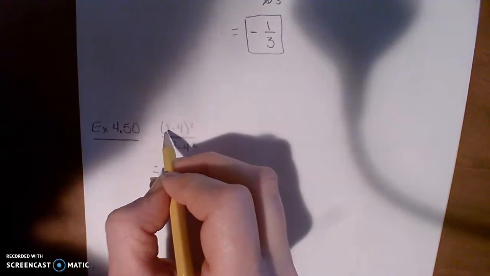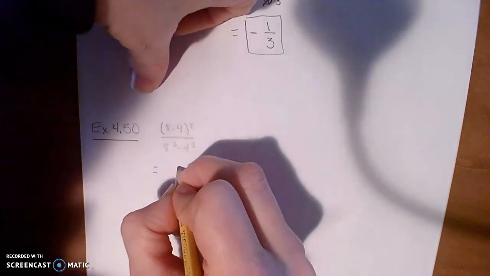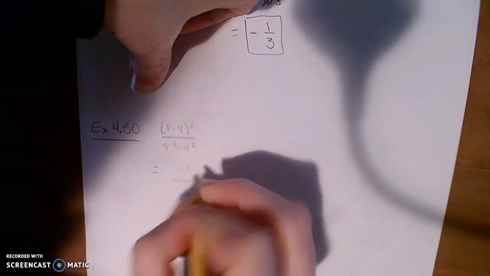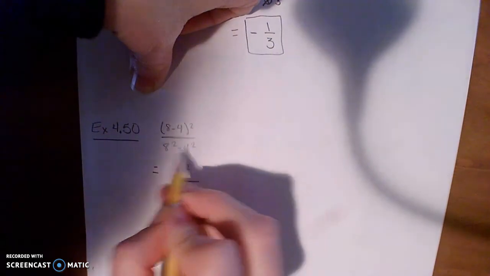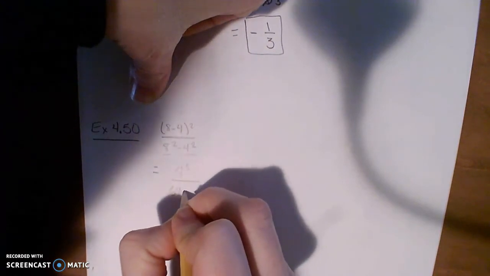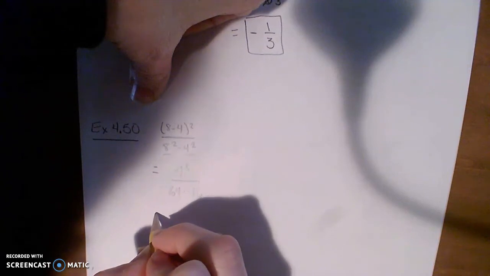In the numerator, I have 8 minus 4 in parentheses. I have to do that first. 8 minus 4 is 4. 4 squared over. And in the denominator, I see the exponents. I'll go ahead and do the exponents before I do that subtraction. 8 squared is 64 minus 4 squared is 16.